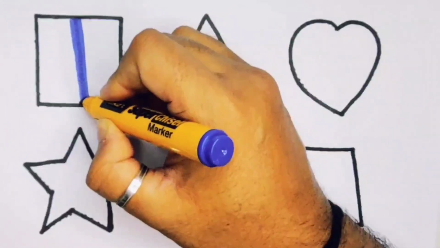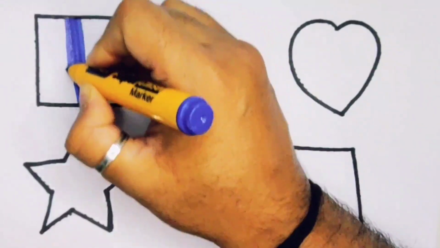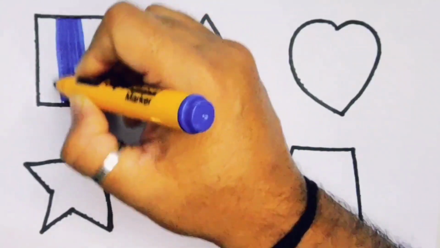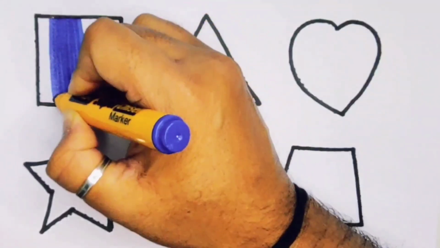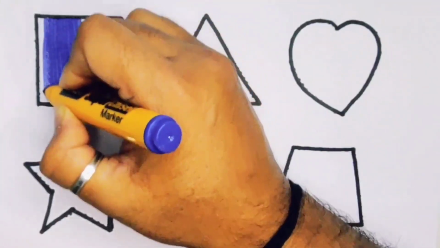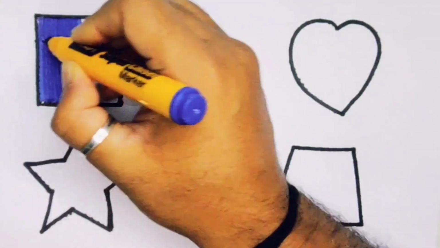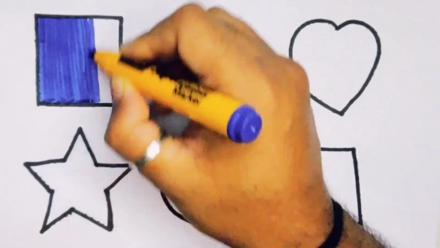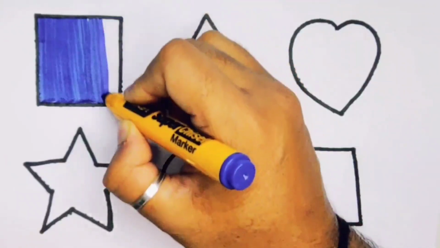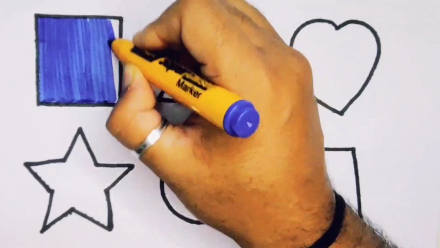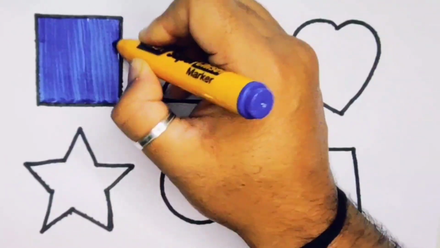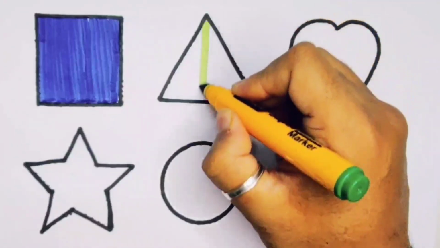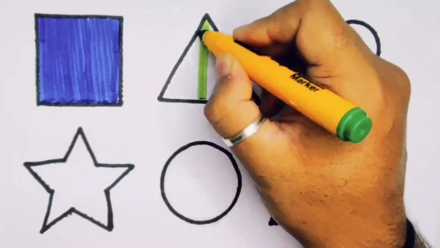Blue color. Square. Next, green color, triangle.